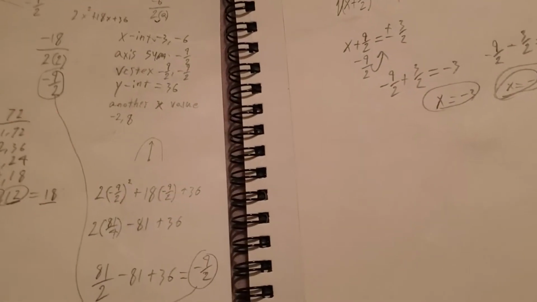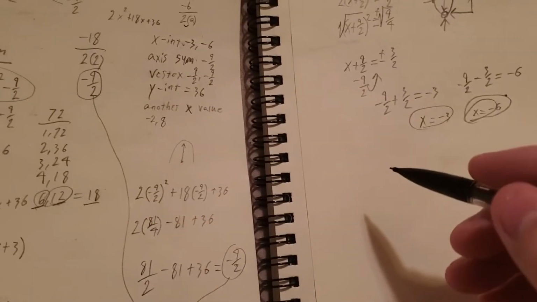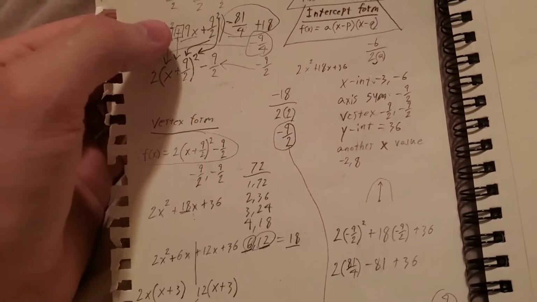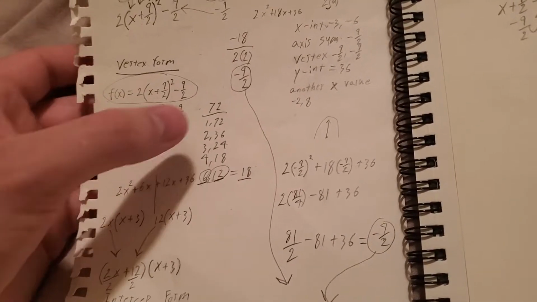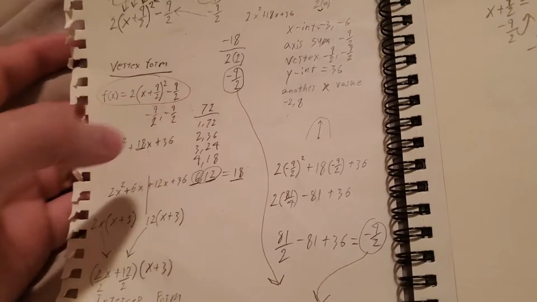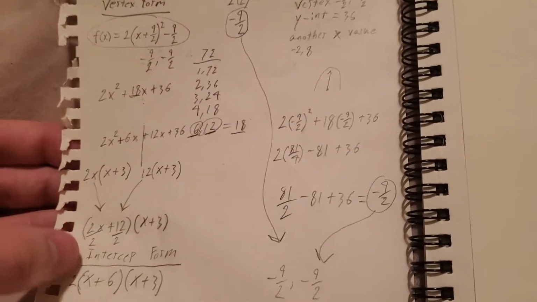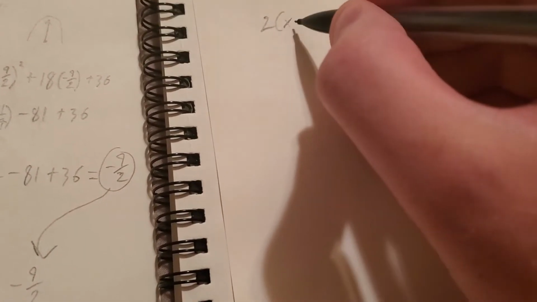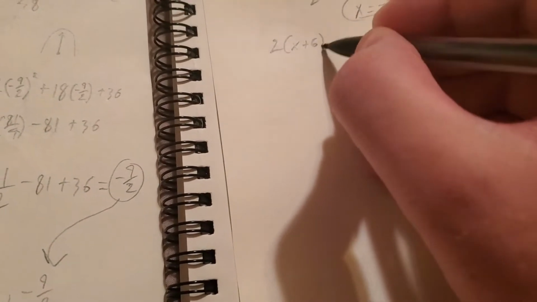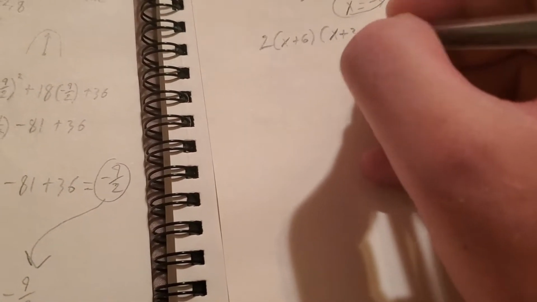Last but not least, we're going to do intercept form, which in this case came from grouping. So when we grouped this, we went from this down to this. We found factors of 6 and 12, etc., down to this. If you want to rewind the video and watch that part, you can. But we have 2 times x plus 6 times x plus 3.